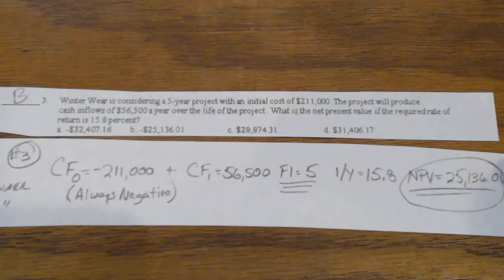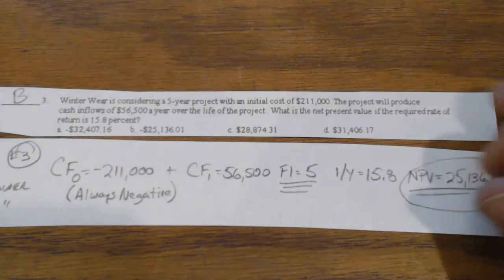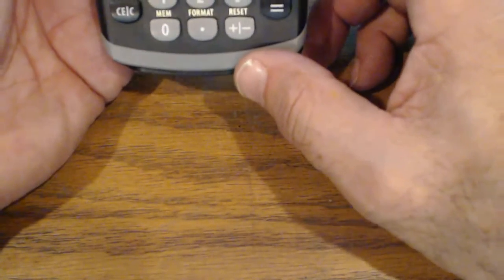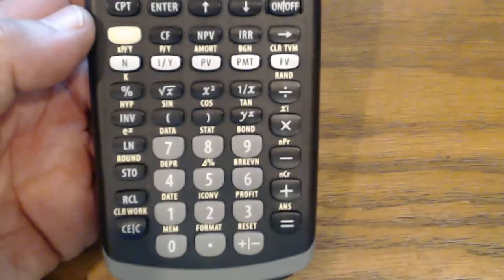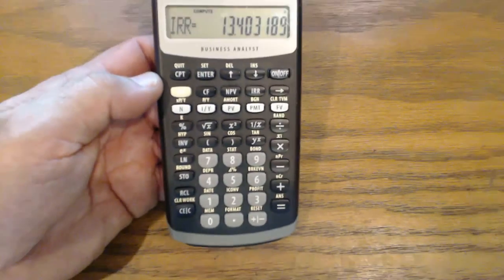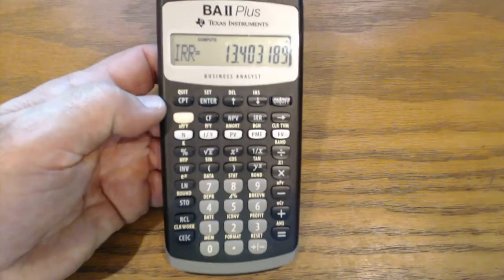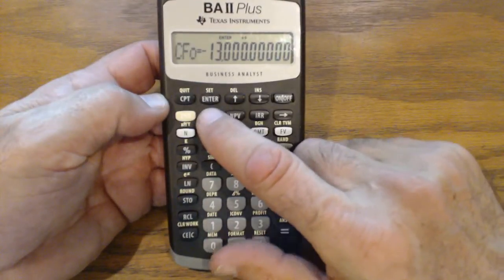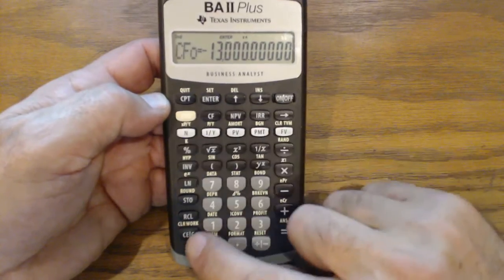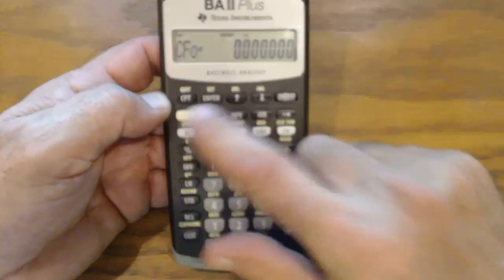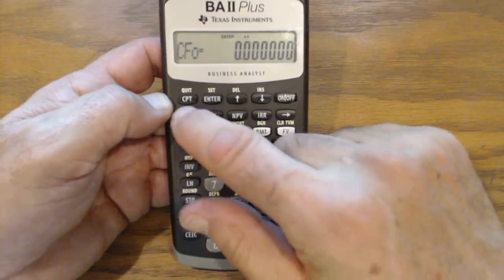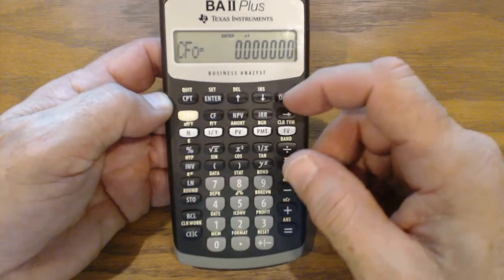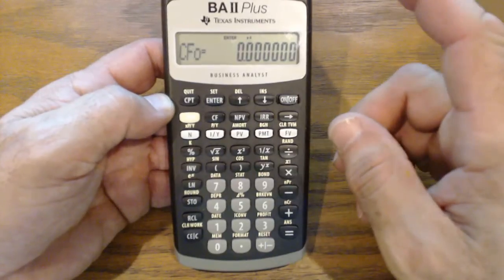So we know there's an initial cost of $211,000. Then for 5 years you get cash flows of $56,500. So let's do this with our calculator. Now we've got to clear everything that was in there before. Let me move the screen up a little bit. Okay, so remember, hit second CF. Now that you've got that, you want to go second CE to clear all that. Hit second time value of money just in case, and then hit second CE again. That clears everything. Okay, so the initial investment was $211,000.